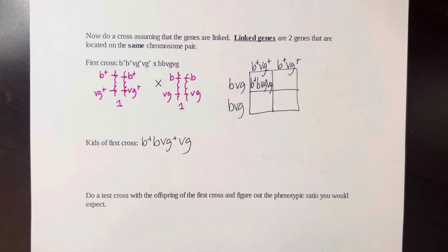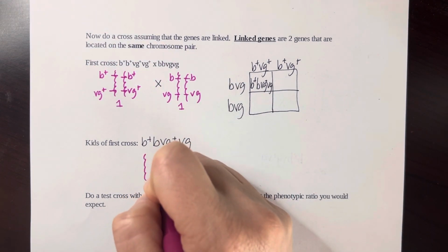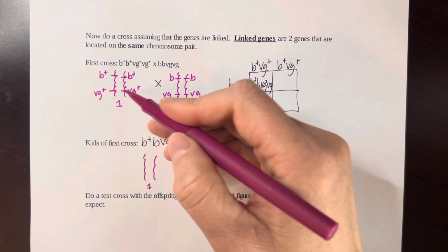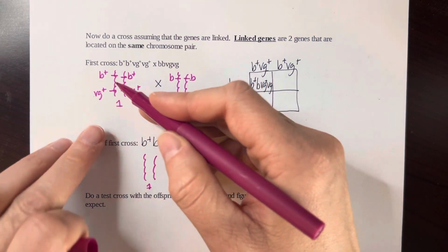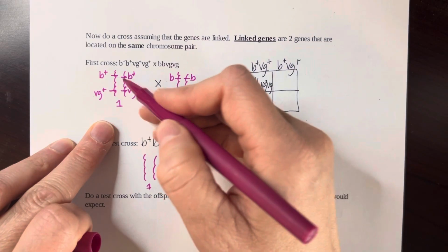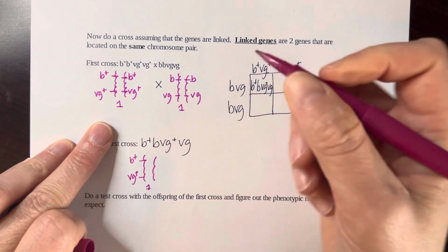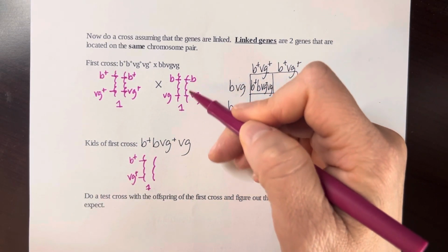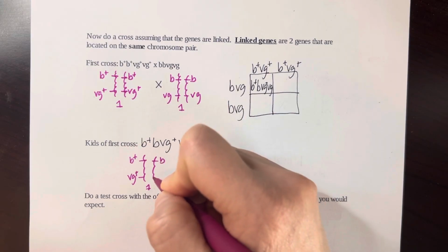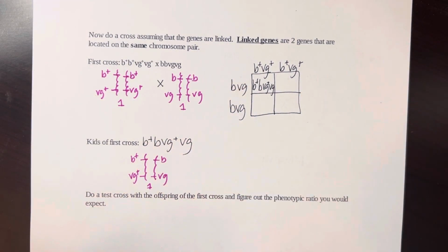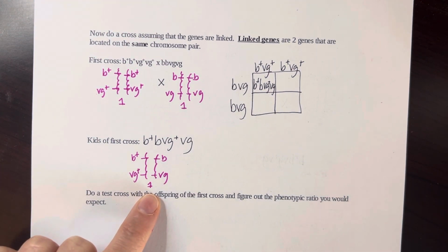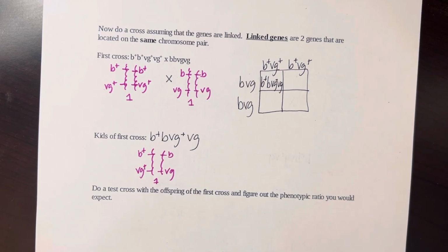Let's look at what their chromosome number 1 looks like. They got one of these 2 chromosome number 1s from mom and one from dad. So the one that they got from mom has to have a B plus and a VG plus on it. And then the one that they get from dad also has to have a B and a VG. Oh, this will be fine.